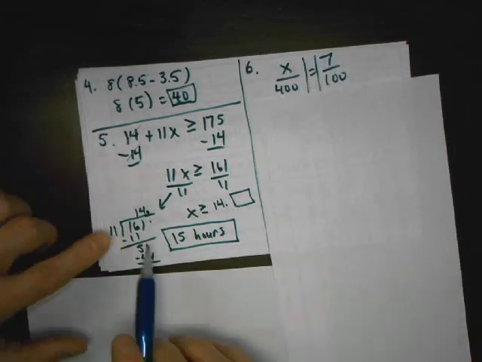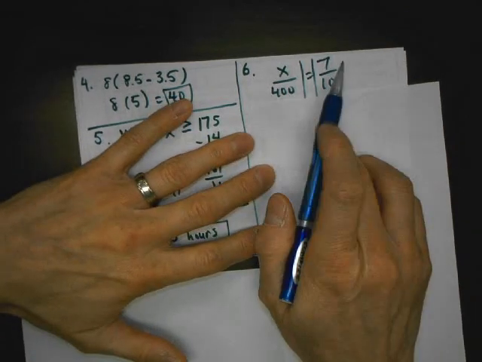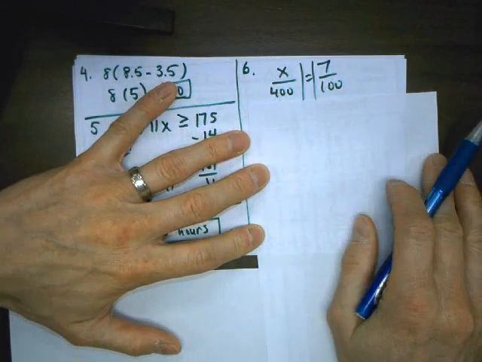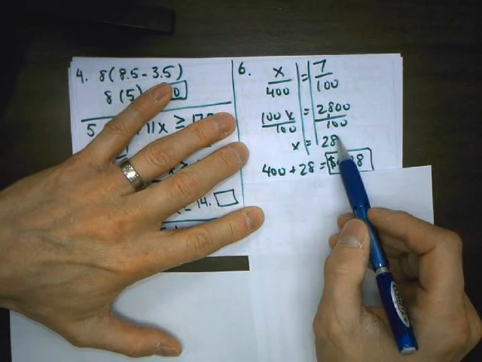Number 6 is an item has 7% sales tax. The original price is $400. What's the amount you're going to pay with tax? So we can find 7% of 400 using the percent proportion like we've been doing all year, right? Cross multiply and divide. But at the end, you have to add that tax onto the original 400 and you get the price with tax.